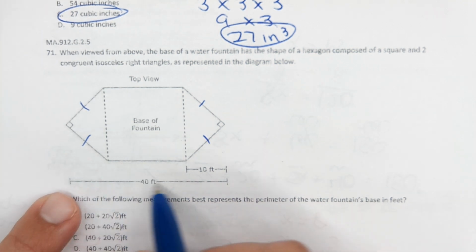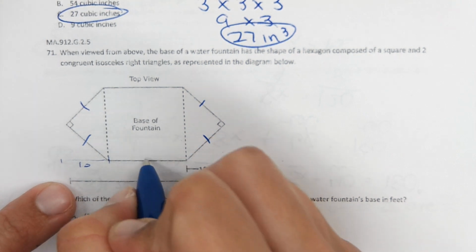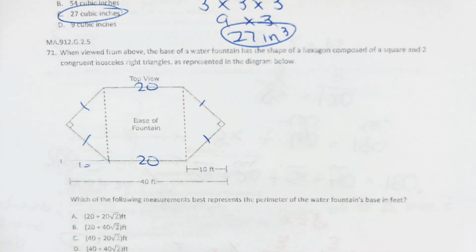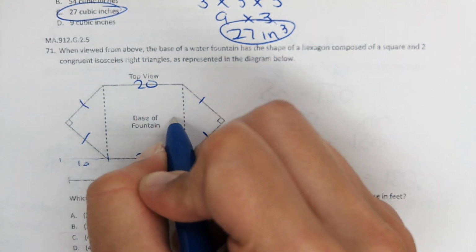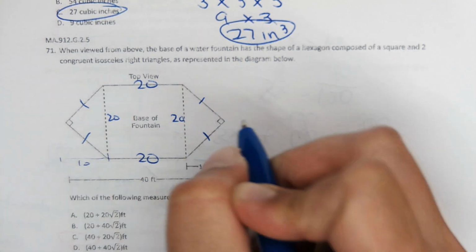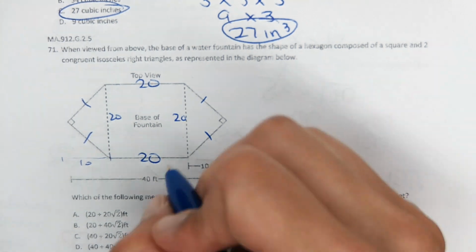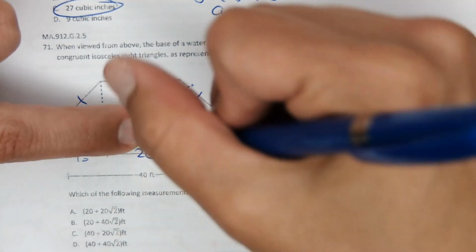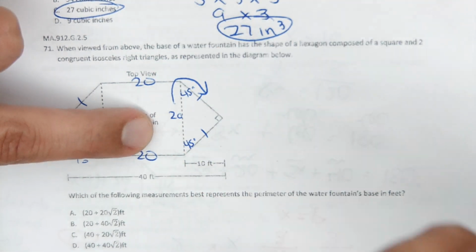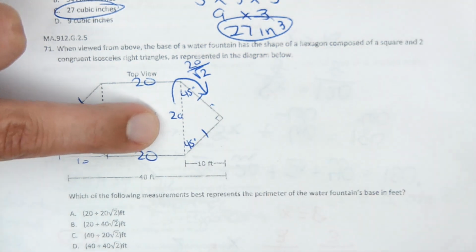Okay, so it shows this whole thing is 40. We have 10 here. This would also be 10 over here. So this must be 20, and this would be 20. This height is, oh, this would be 20 as well. And then to find these side lengths, we could actually use the 45, 45, 90 special right triangles. So using special right triangles, we can divide 20 by square root of 2 to get this.